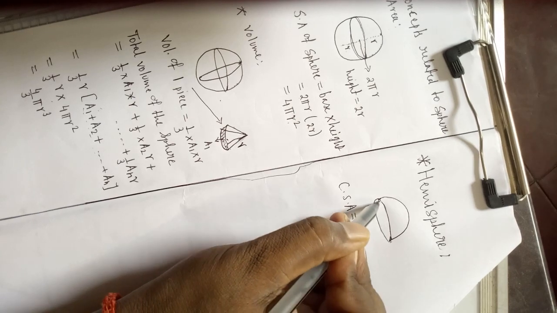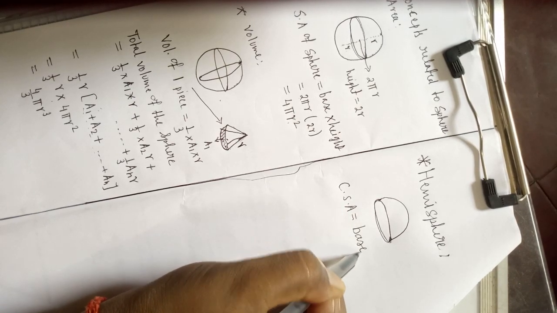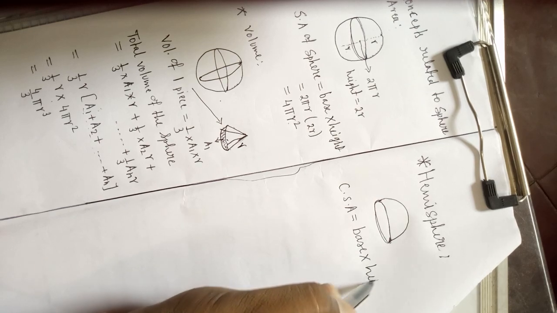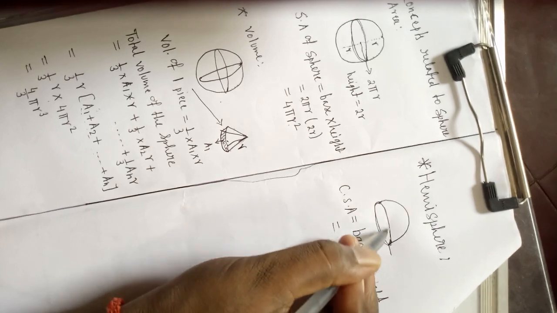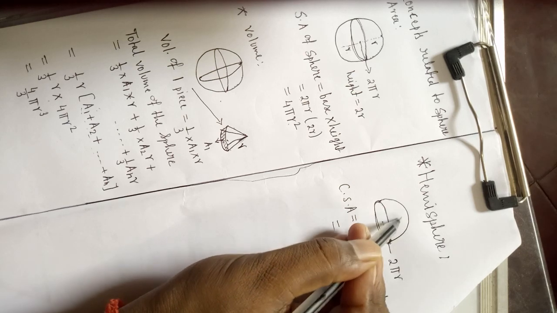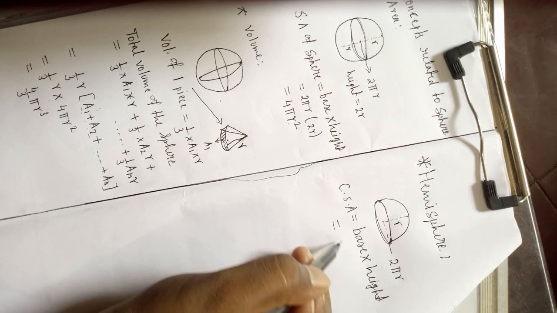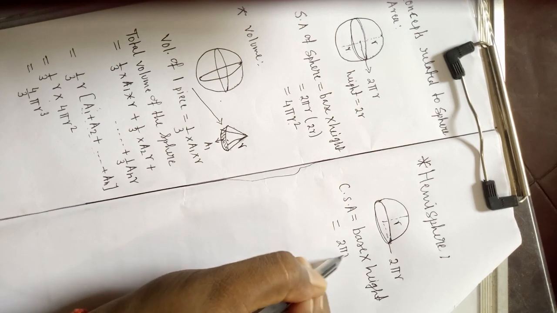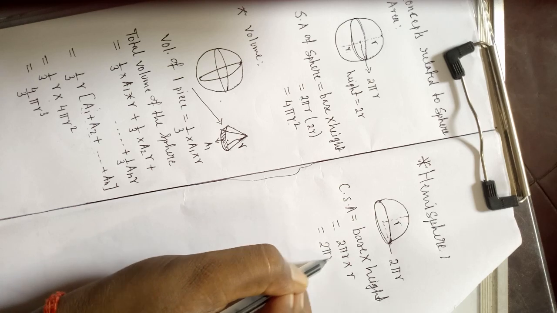Curved surface area will again be base into its height. So friends, the base is this part, which is nothing but 2 pi r, and its height will be nothing but radius, so that will become 2 pi r into r. The answer is 2 pi r square. I hope this is clear.